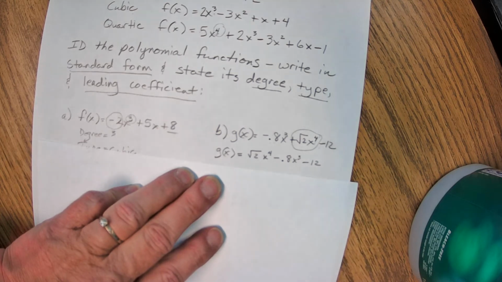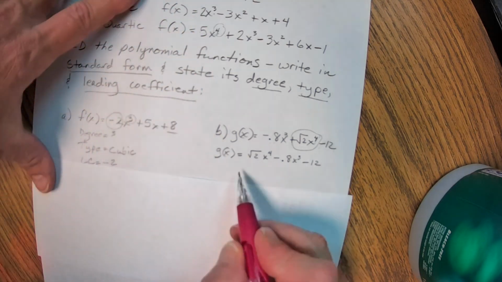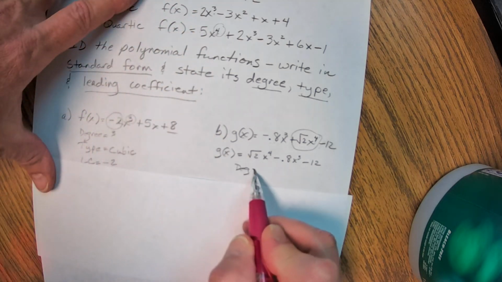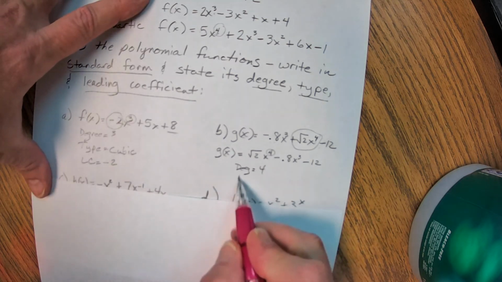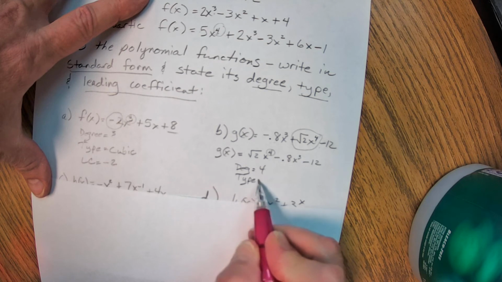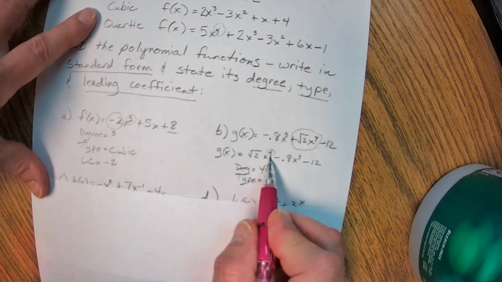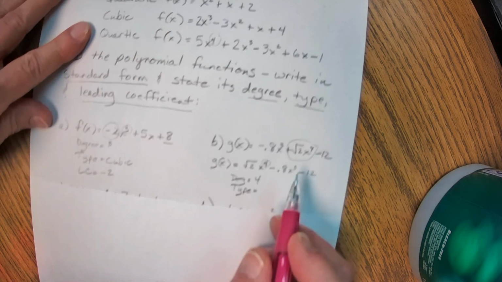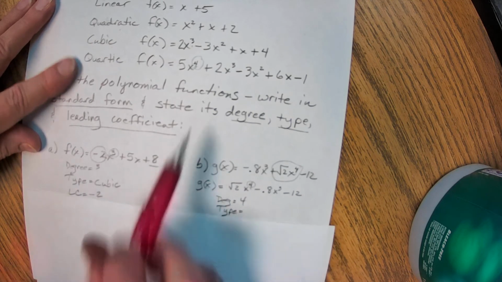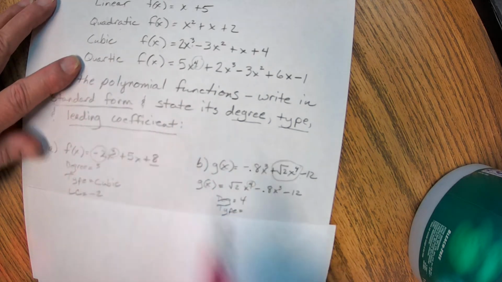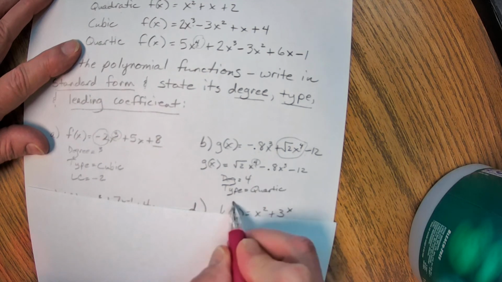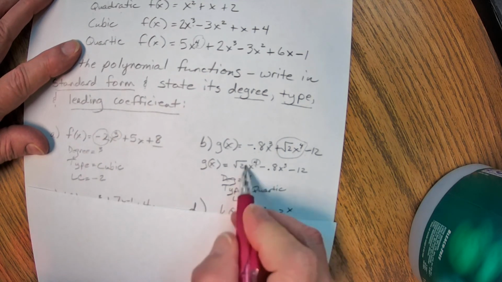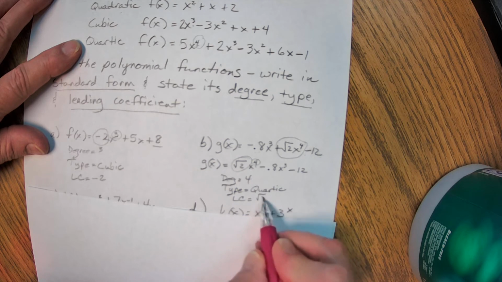Now it's in standard form. The degree is 4. The type is, the exponent is 4, so I know it's a quartic. And the leading coefficient is the square root of 2.